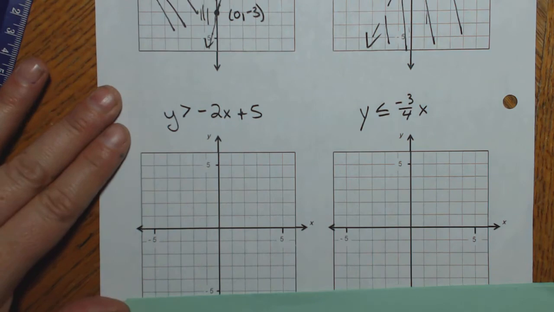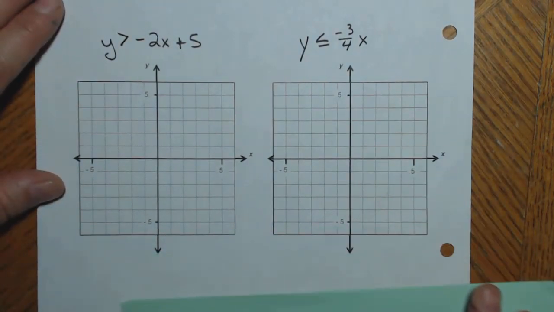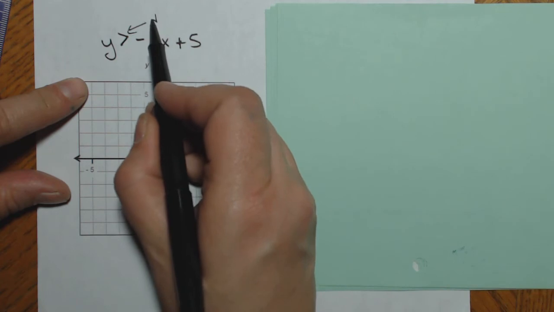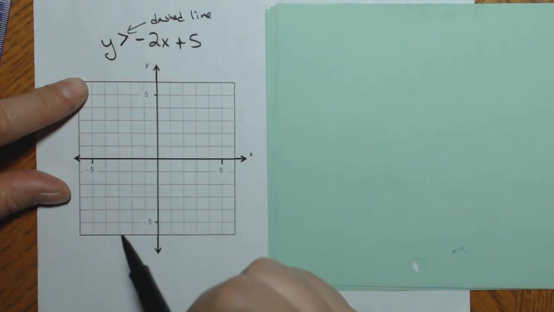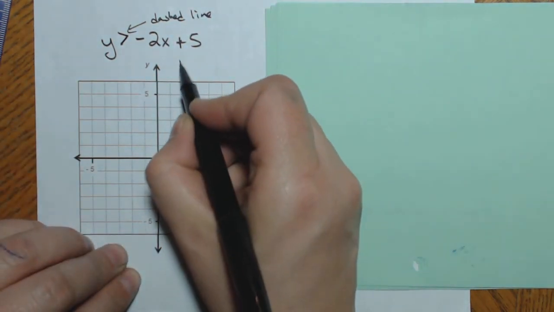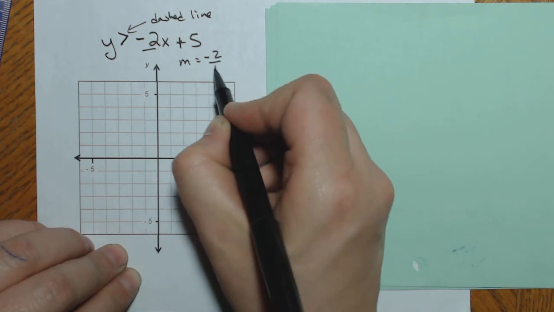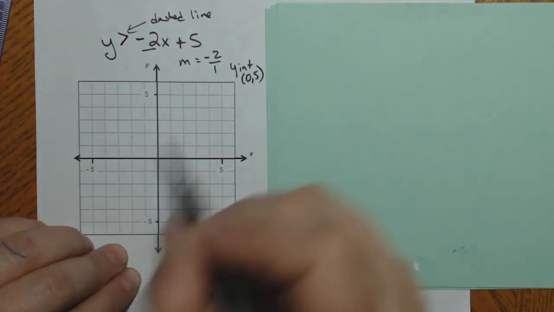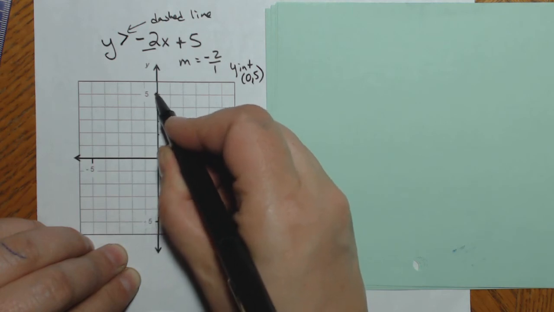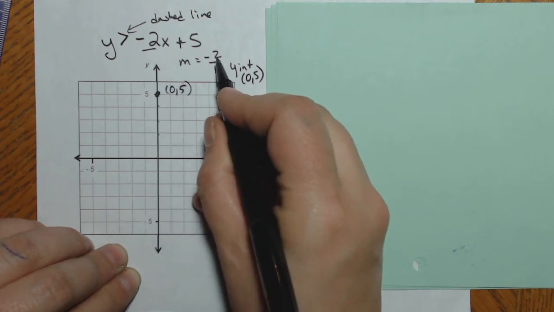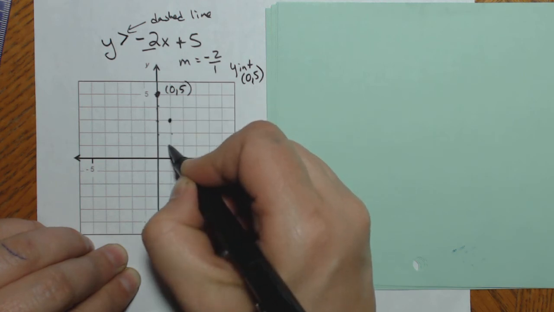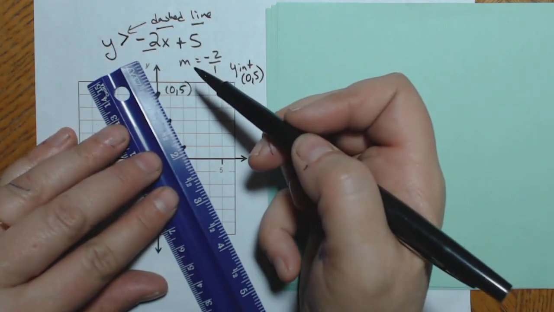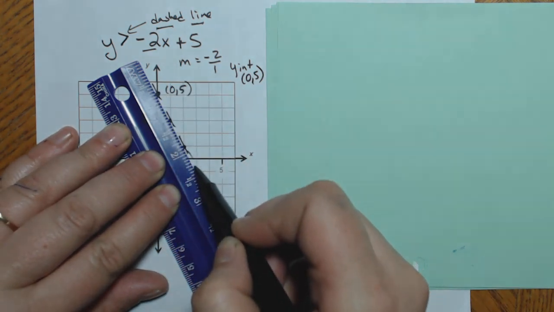Okay. This next problem says y is greater than negative 2x plus 5. Greater than is going to be a dashed line. So my slope is negative 2, and I can put that over 1. And my y-intercept is the point (0, 5). So I'm going to graph that point (0, 5), and I'll use the slope, down 2 over 1. And then I will connect that line, and I'm going to use a dashed line.